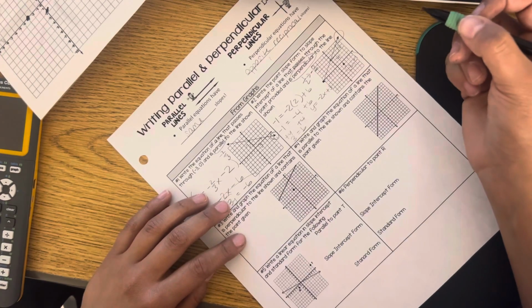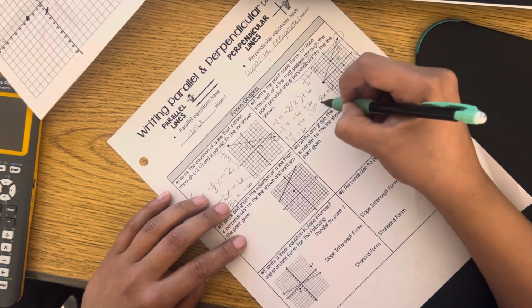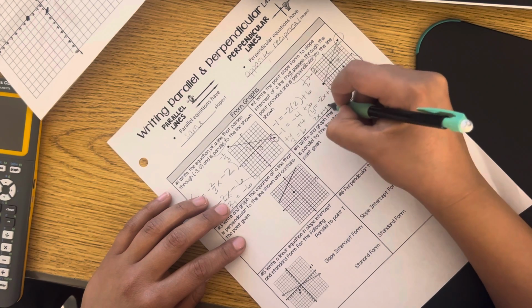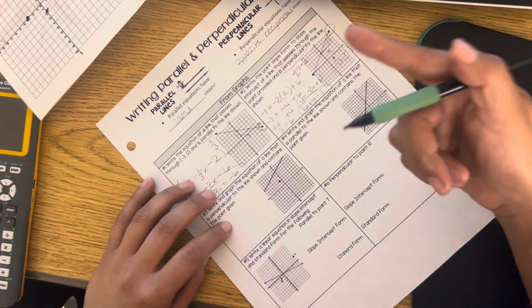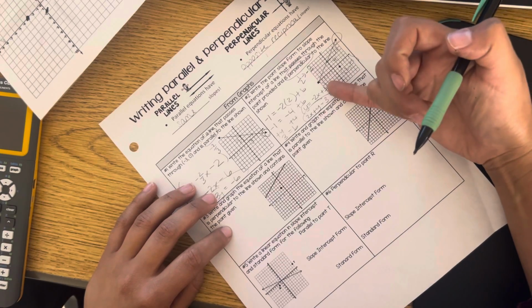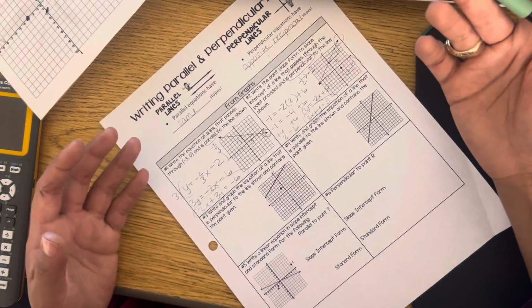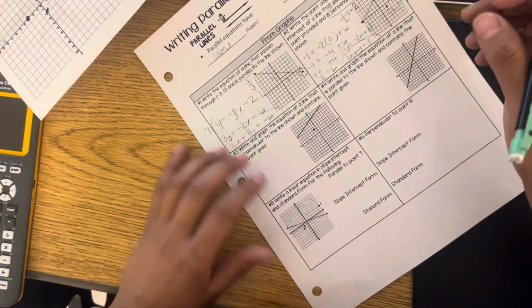And if I want to convert that to standard form, I'm going to add 2x because there's nothing to multiply by. And I get 2x plus y equals 3. So if it asks for slope-intercept form, it's y equals -2x plus 3. If it asks for standard form, it's 2x plus y equals 3. Either way. All right, let's go over a third method.